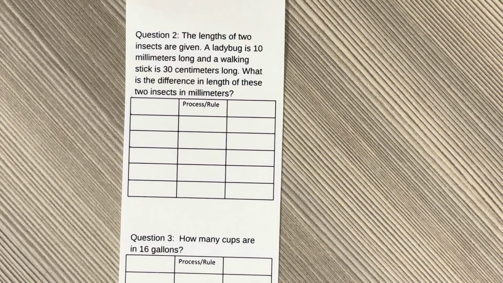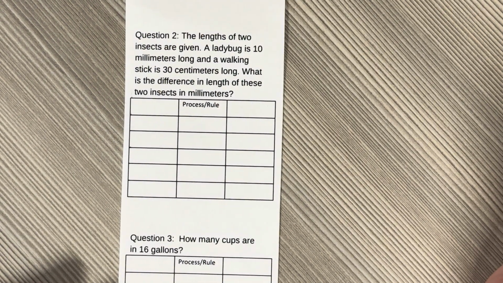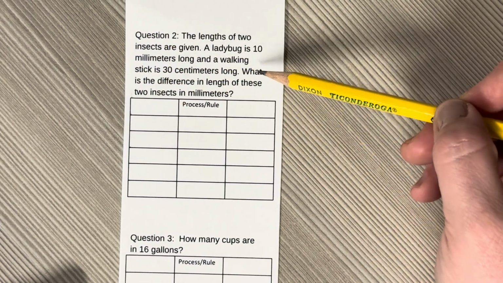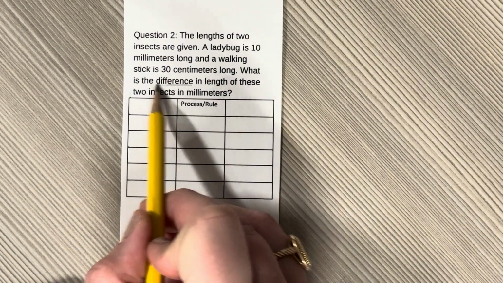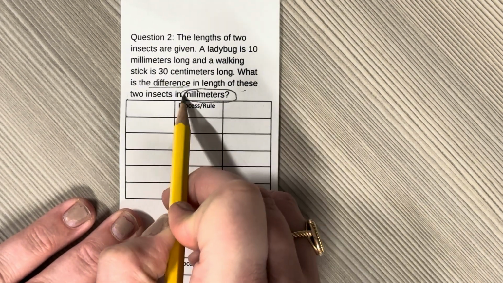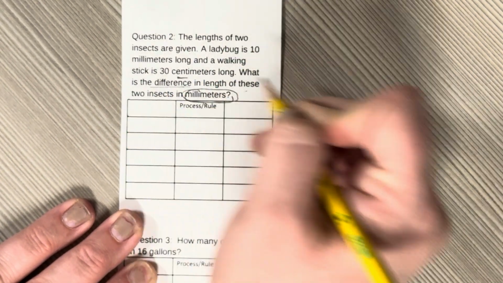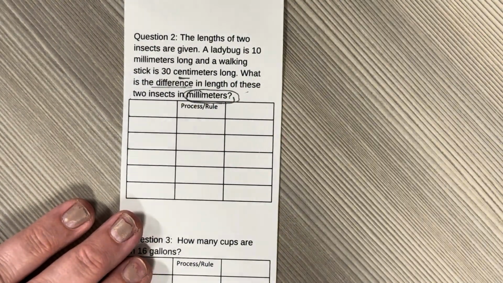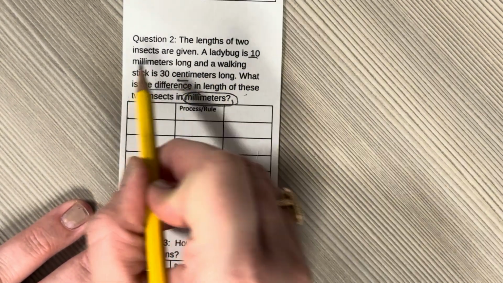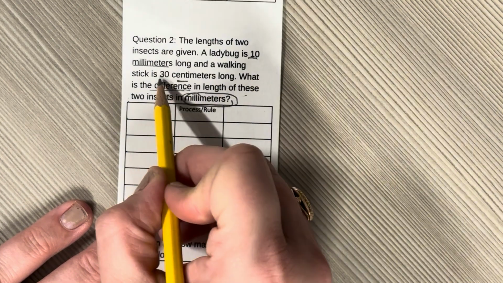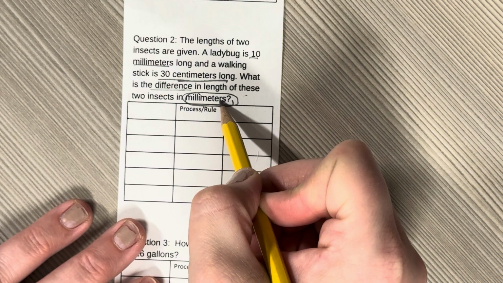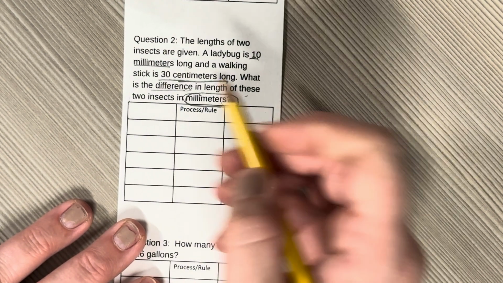Okay, we have the lengths of 2 insects given. A ladybug is 10 millimeters long and a walking stick is 30 centimeters long. What is the difference of these 2 insects in millimeters? Well, difference means I'm subtracting and I'm wanting it in millimeters. So I have 10 millimeters, that works. And then I have 30 centimeters. Well, do centimeters and millimeters match? No. So I'm gonna have to convert.